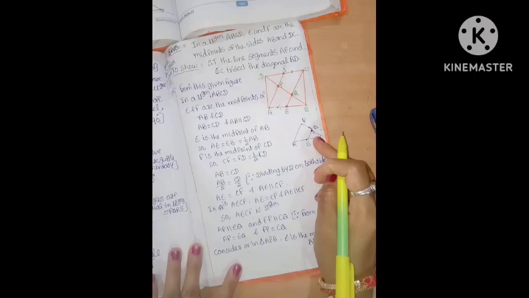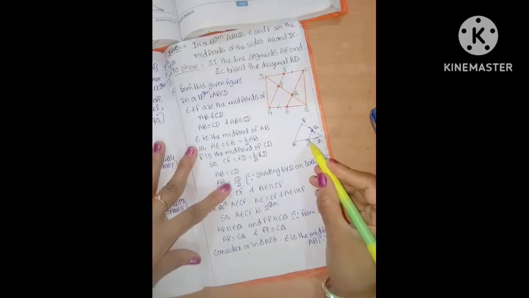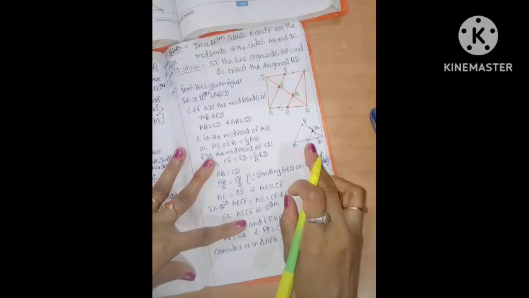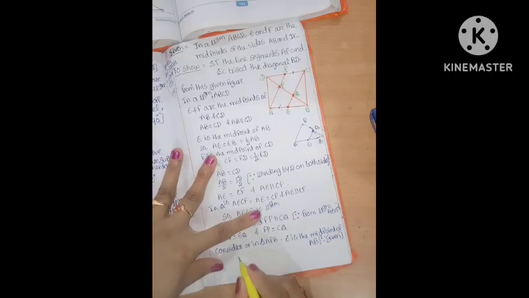By the converse midpoint theorem of a triangle, Q is a midpoint. What is the theorem? Already it's over. Do you know the theorem, Gagan Sai?